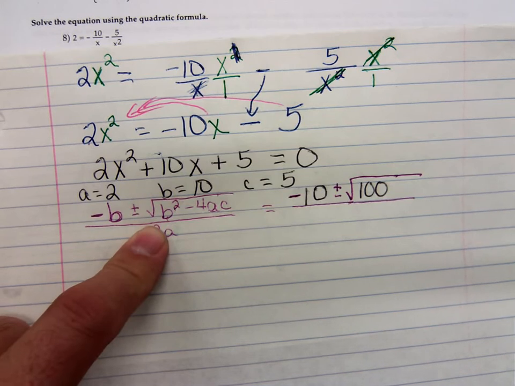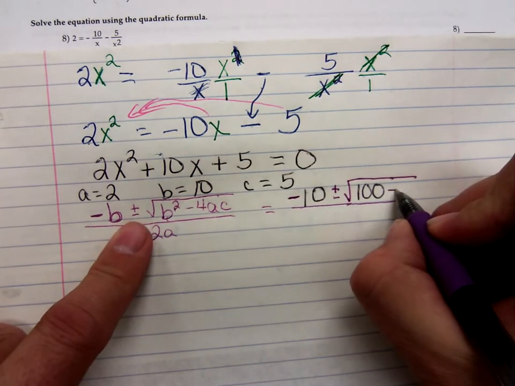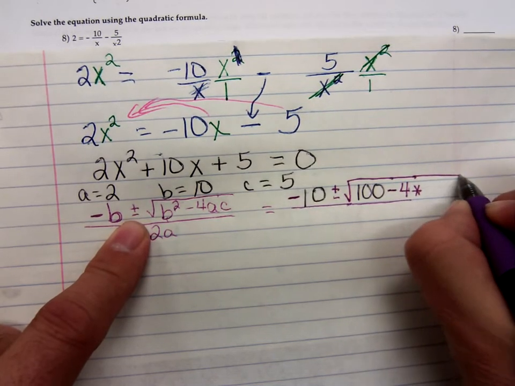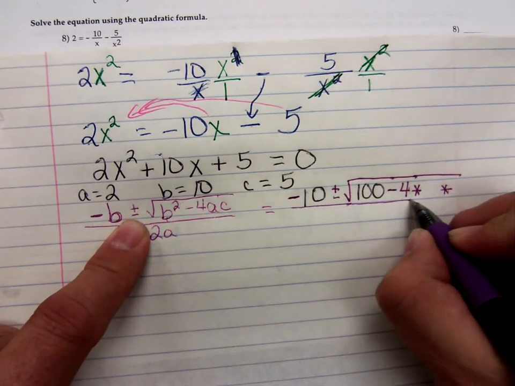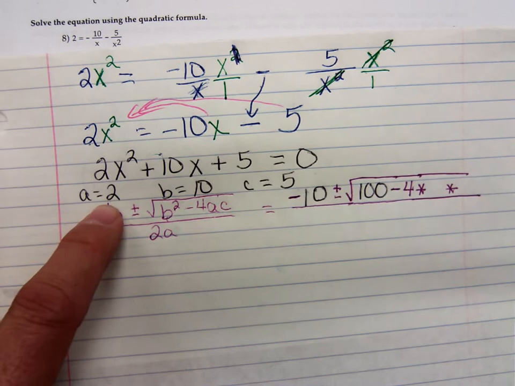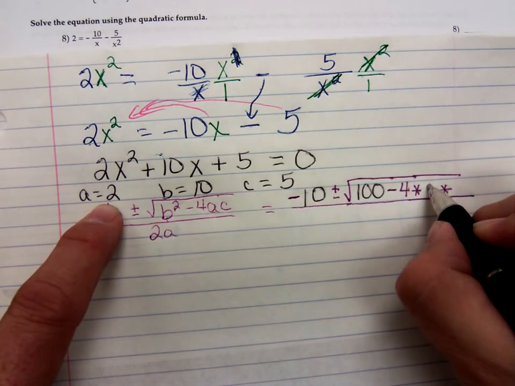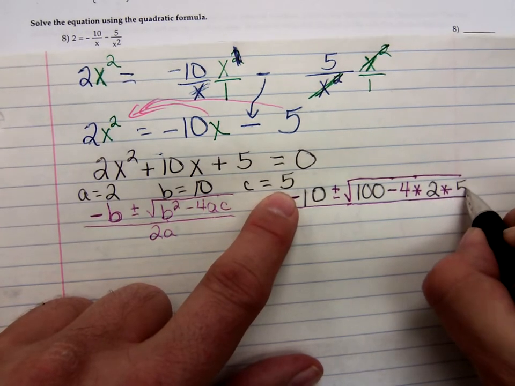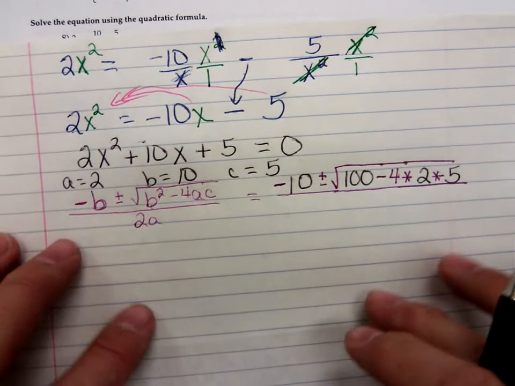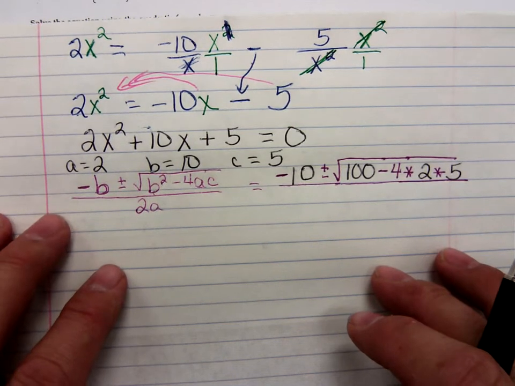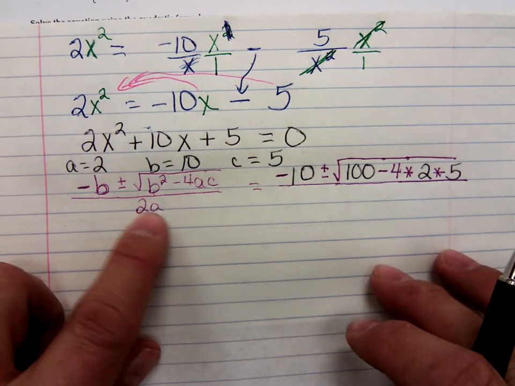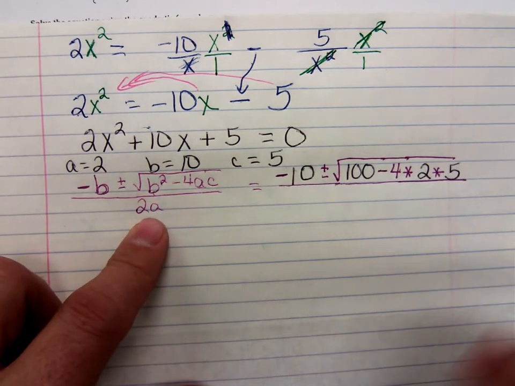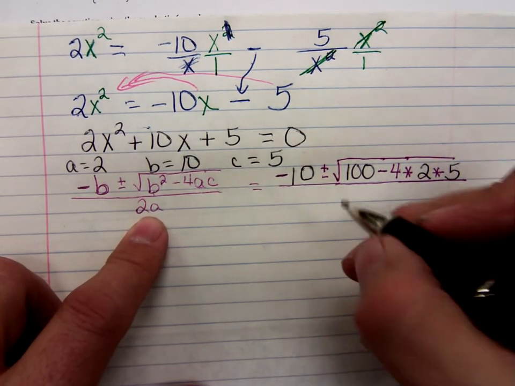Then minus 4 times a times c. So 4 times a is 2, c is 5, all over 2 times a. 2 times 2 is 4. I do the bottom stuff in my head also, the 2a. 2 times 2, 4.